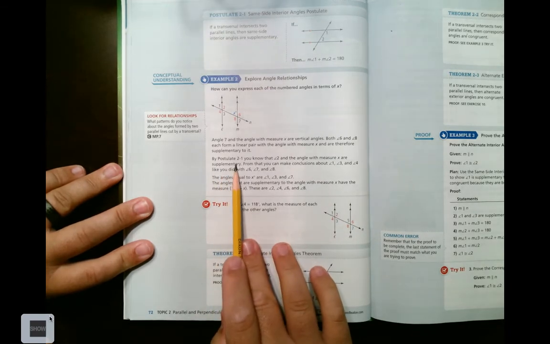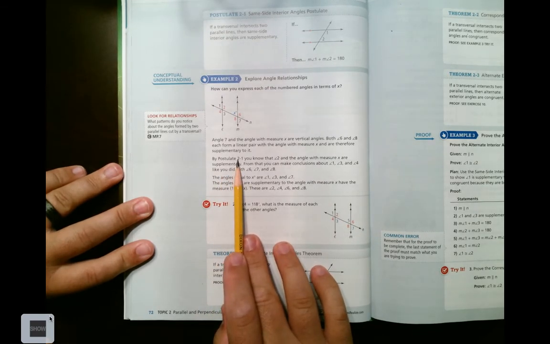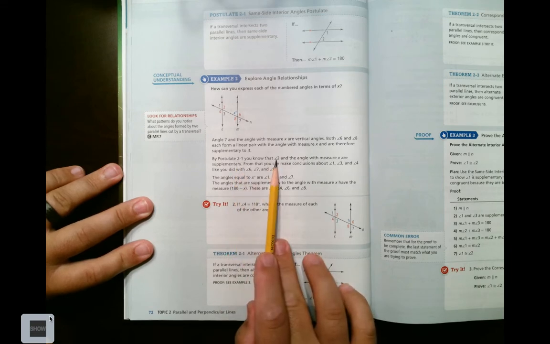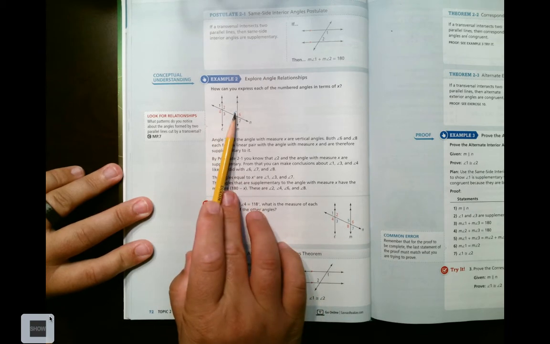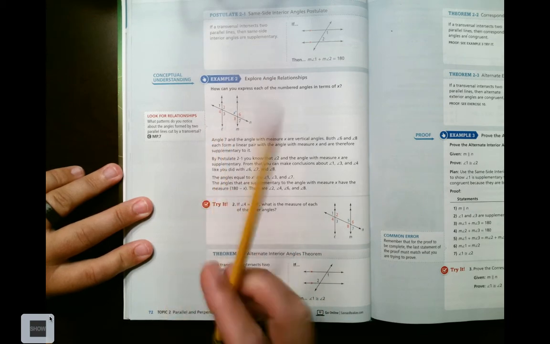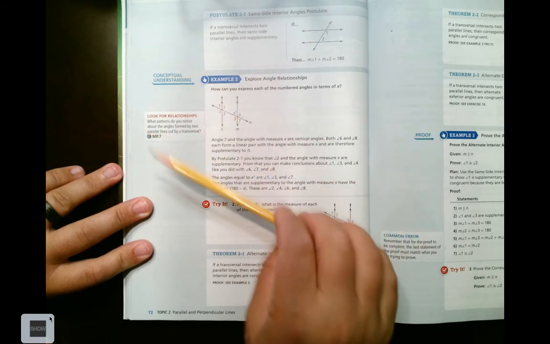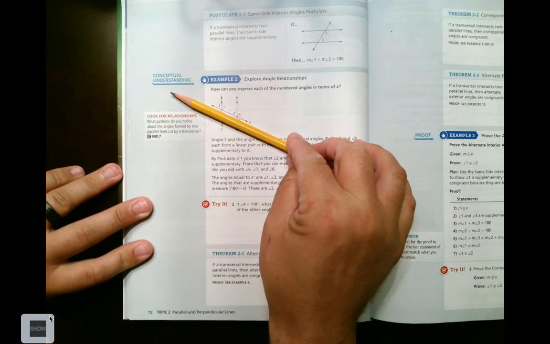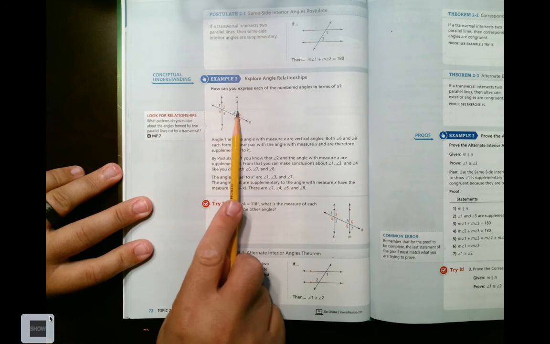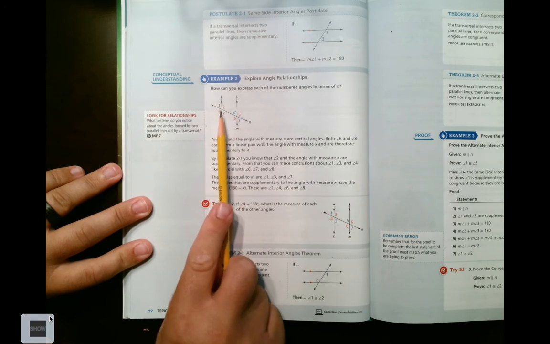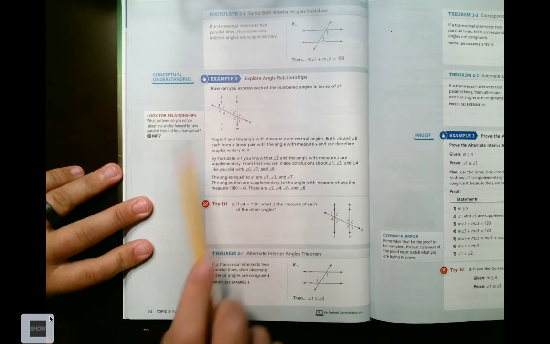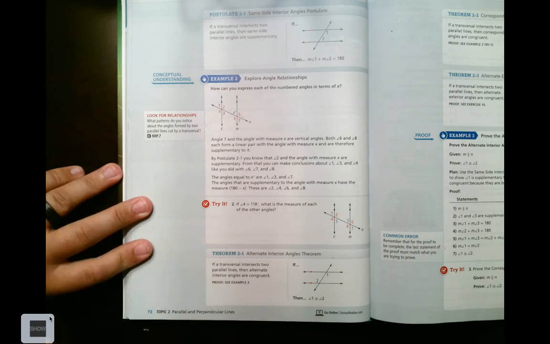By postulate 2.1, the one that you covered at the top, which talks about same side interior angles, you know that angle 2 and angle x are supplementary. So here's that, angle 2 and angle x. Those are both on the same side of the transversal, and they're both on the inside of the two parallel lines. So angle 2 and angle x form the same side interior angles. And you know that they add up to 180 degrees. They form a straight line.